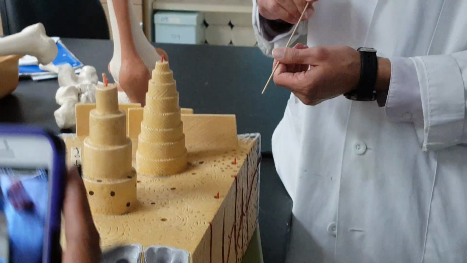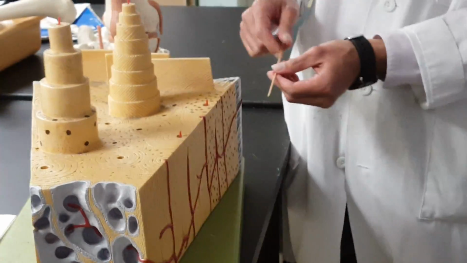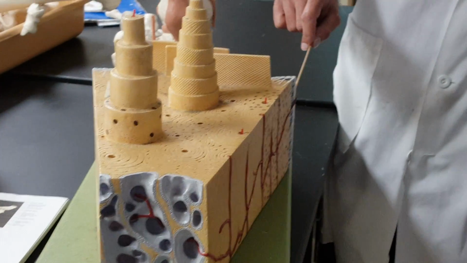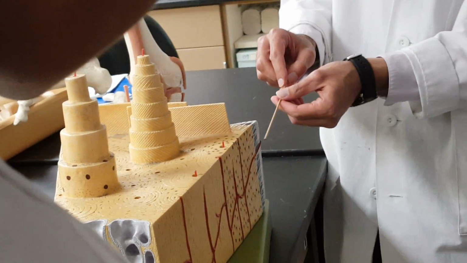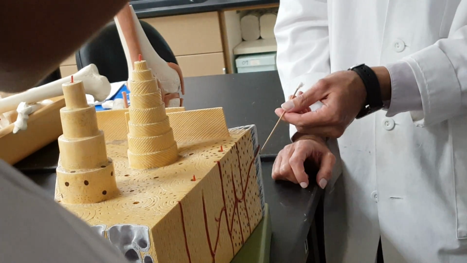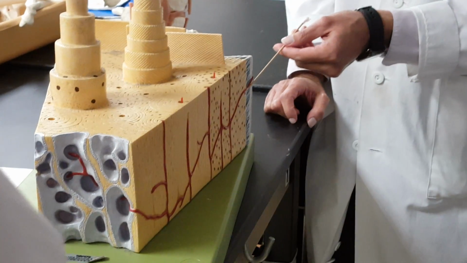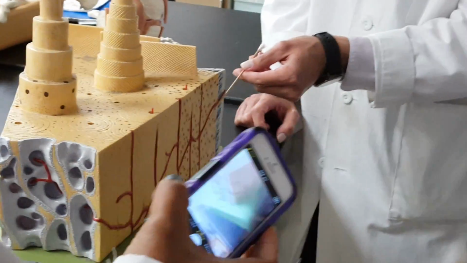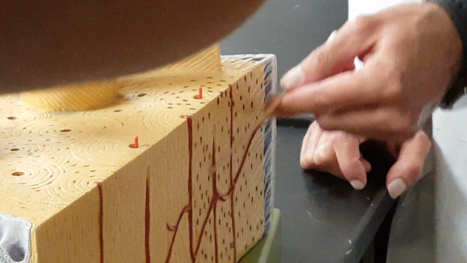Blood vessels and nerves enter the bone through the nutrient foramen. The foramen is a hole through a bone. So the blood vessels penetrate the bone, and the foramina open into these perforating canals, also called Volkmann's canals. So here's the perforating canal, which crosses right through the matrix and then feeds into the central canal.